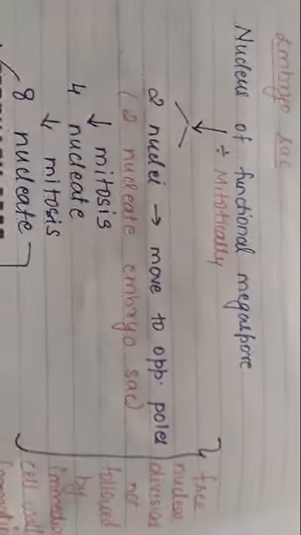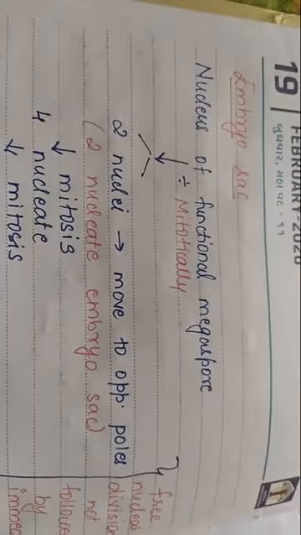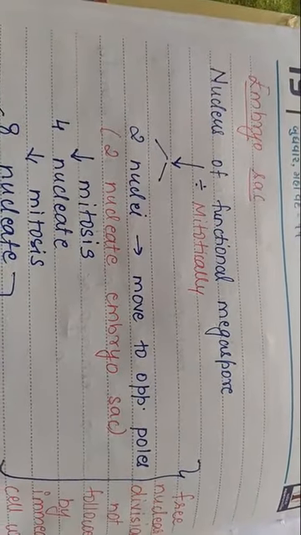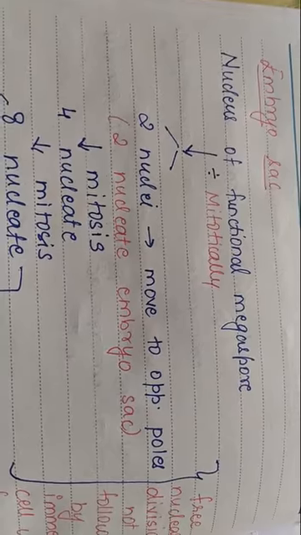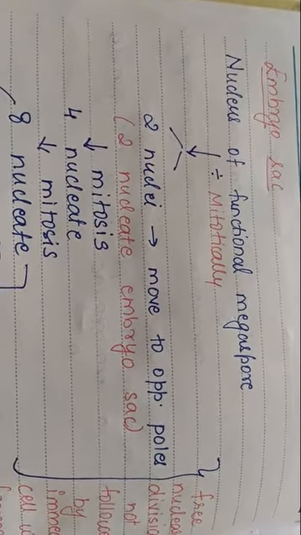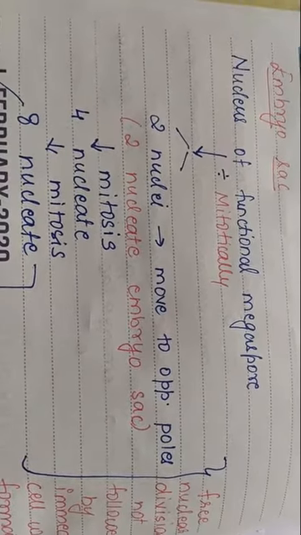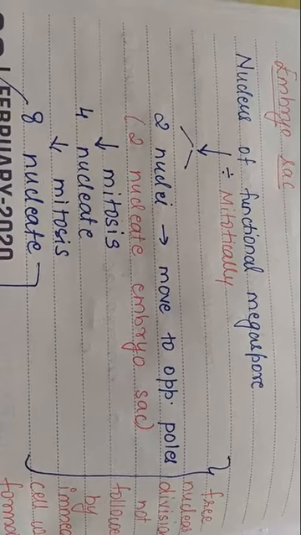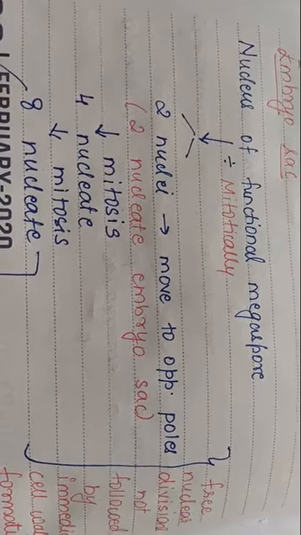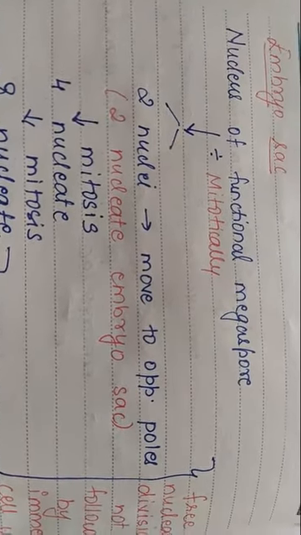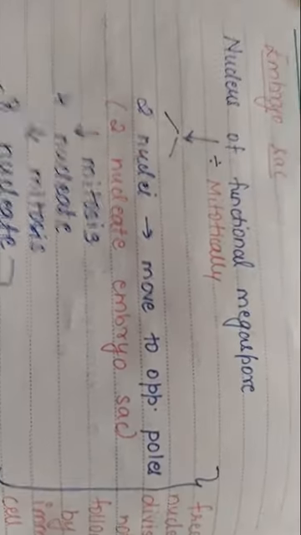Now, let us talk about embryo sac in detail. What happens to the functional megaspore to form embryo sac? Now, nucleus of functional megaspore divides mitotically. Remember, gametes are formed, meiosis is not required anymore. Now, all the divisions will be mitosis. So, functional megaspore divides mitotically. So, one nucleus will give rise to 2 nuclei. They move to opposite poles.